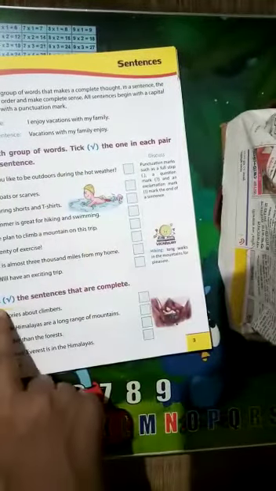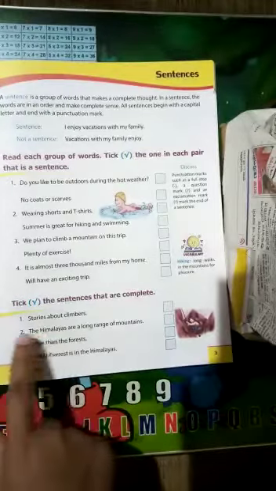So students, tick the perfect ones. Next, tick the sentences that are complete. Number 1: Stories about climbers. This is not a perfect sentence. The Himalayas are a long range of mountains. This is a perfect sentence. Older than forests: this is not a perfect sentence. Mount Everest is in the Himalayas. This is a perfect sentence.